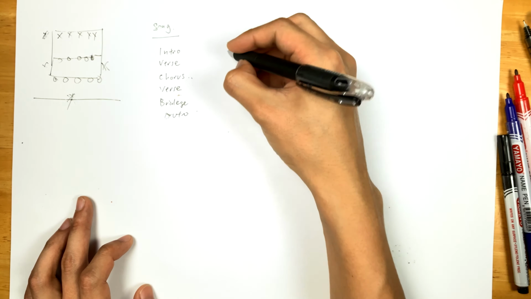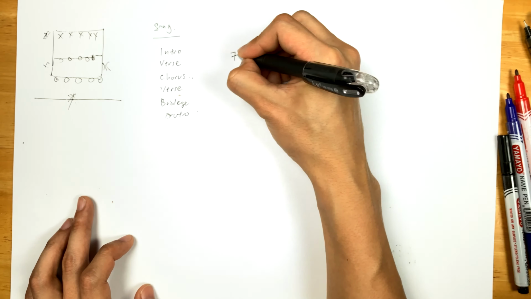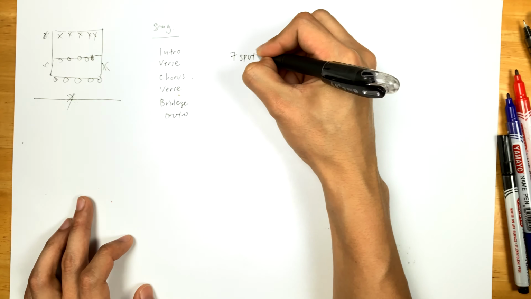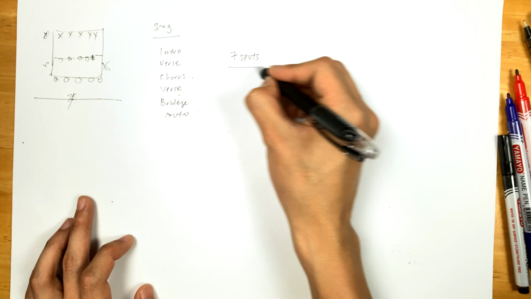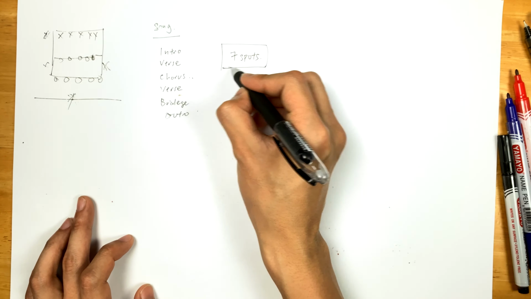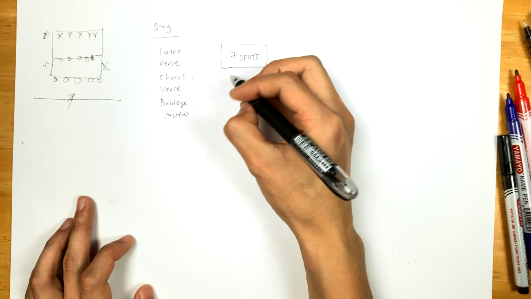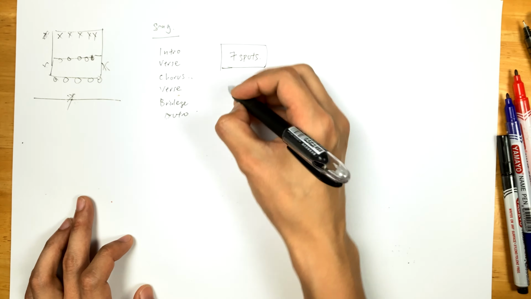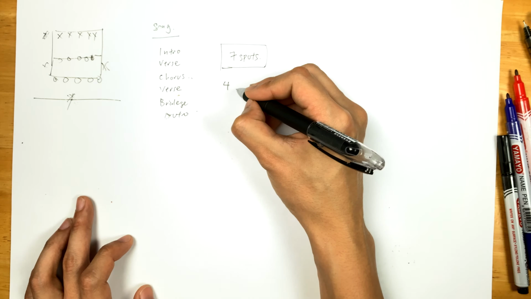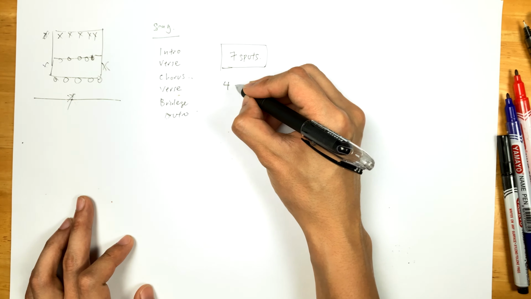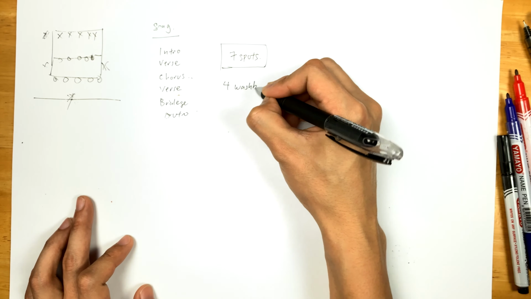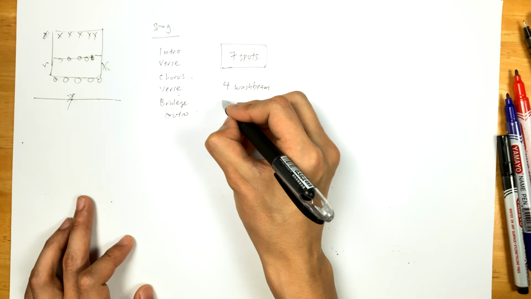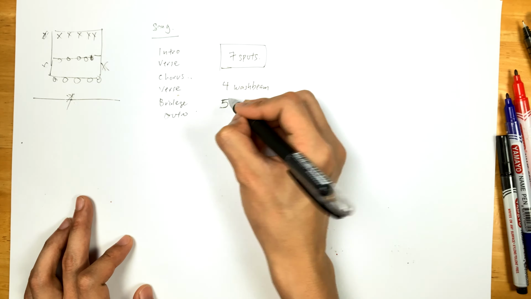So let's just group all our spots together and say 7 spots for simplicity's sake. 7 spots, we just group them as 1, and then 4, what's this called? Wash beam. 5 wash beam.